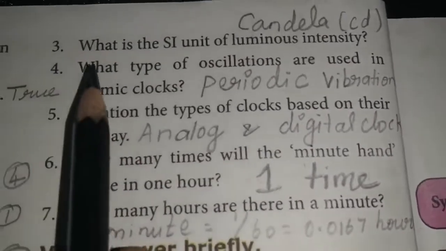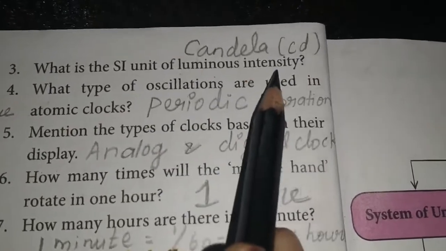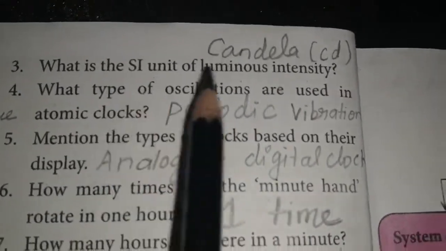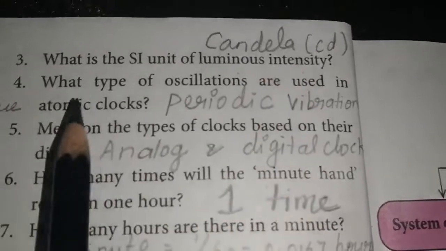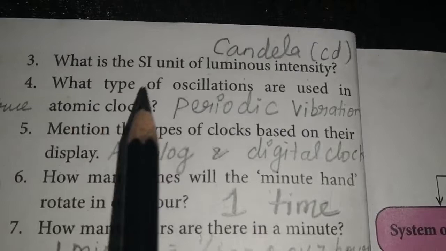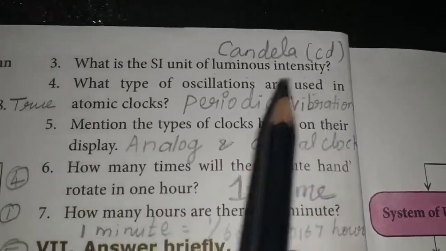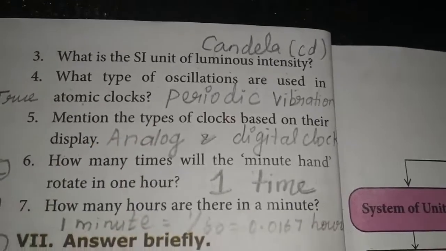Question number 3. What is the SI unit of luminous intensity? Answer is candela. And then question number 4. What type of oscillation is used in atomic clocks?